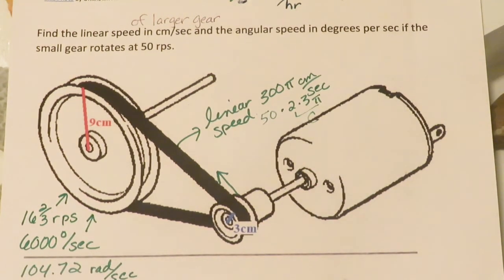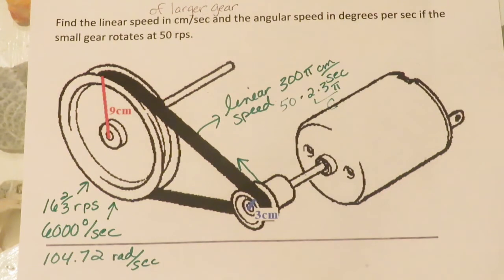So the linear speed of the little gear is the same as the belt, is the same as the big gear. So the linear speed of all of those is 300 pi centimeters per second, or about 942 centimeters per second. If we want the angular speed of the big gear, then we have to figure out how many times that big gear is going around. We know that the linear speed, meaning a point on the big gear, is moving 300 pi centimeters per second. So if we divide the circumference of the big gear into the linear speed, we will get what the revolutions per second are.